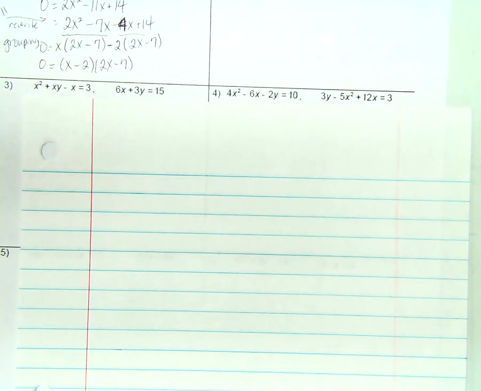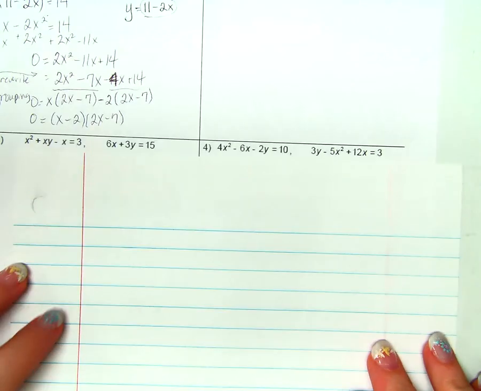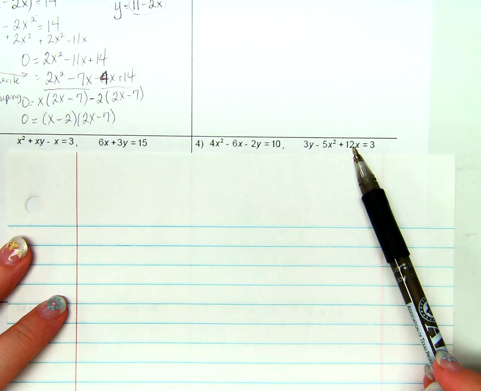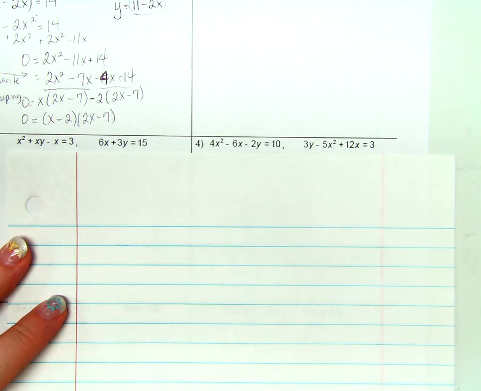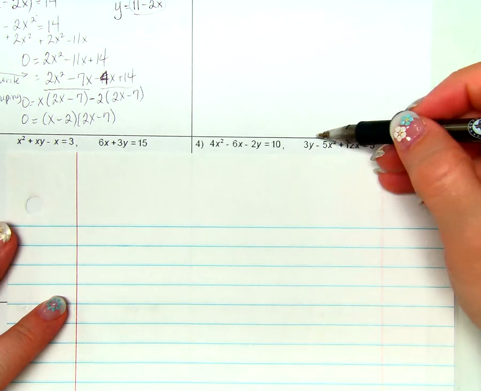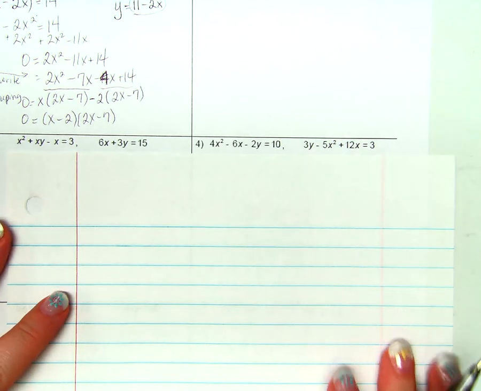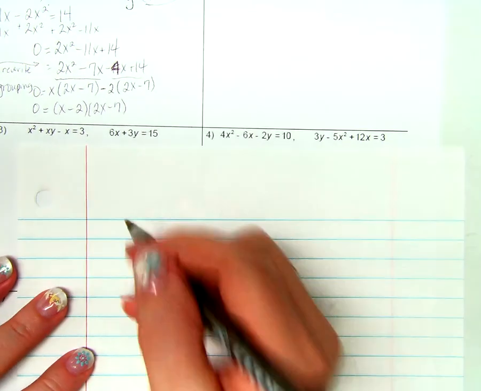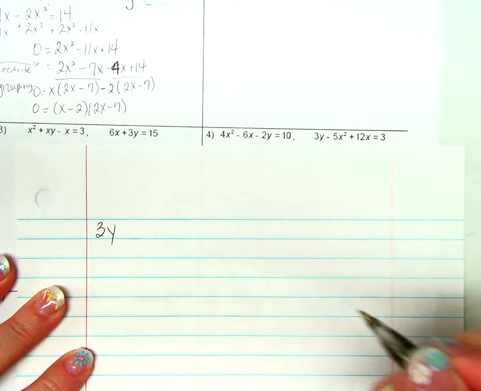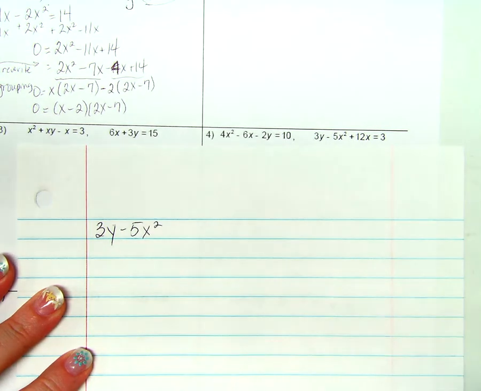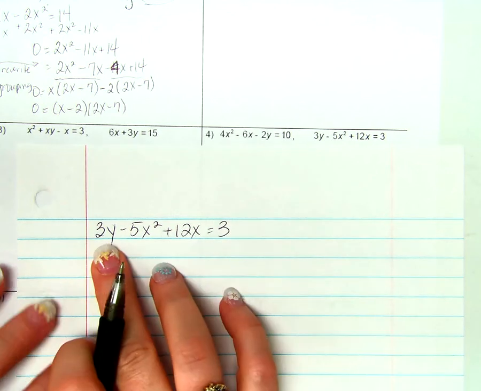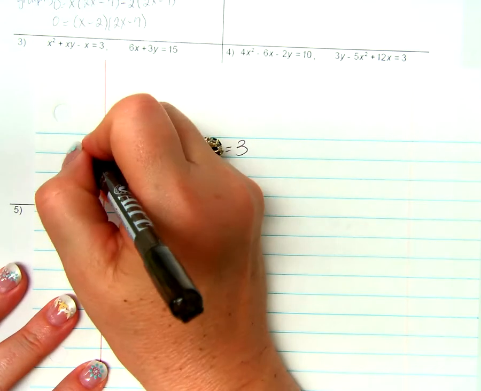So, which variable should I solve for? Keep in mind that I've got an x squared here and an x squared and an x. So it's probably not a good idea to try to solve for x's. So you say 3y on the second one. Can you tell me why you say 3y on the second one? It's already a positive. That's probably a good choice. Okay? So I'm going to write this down again so I have it written down. 3y minus 5x squared plus 12x equals 3. And I'm solving for this y variable. Okay? This is number 4, correct?